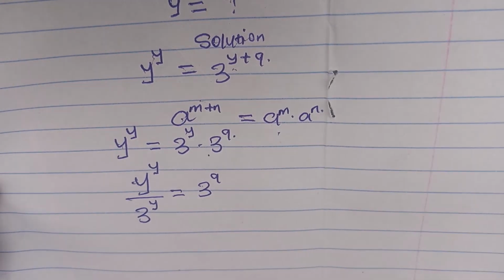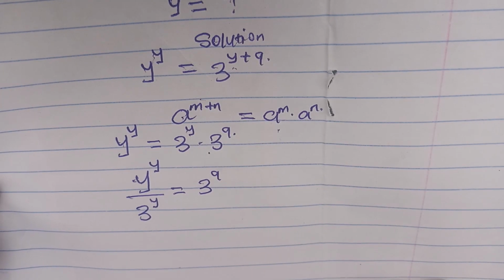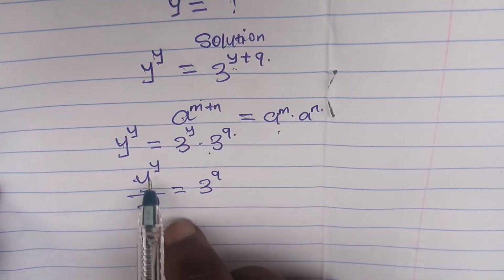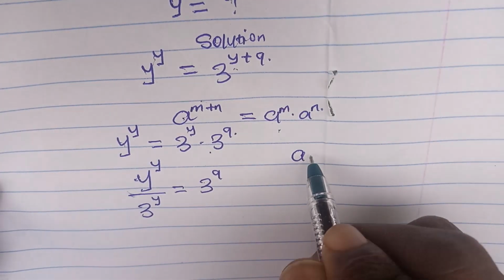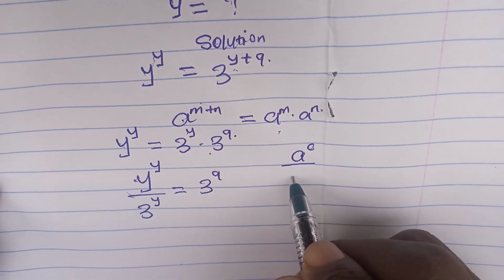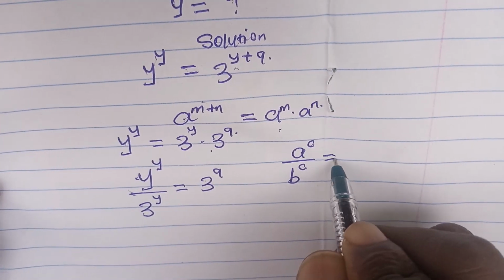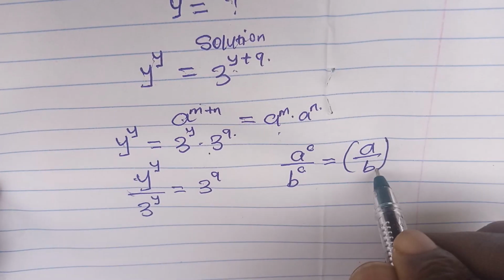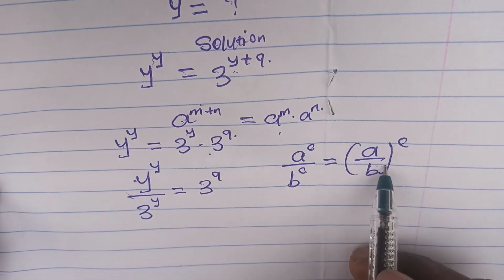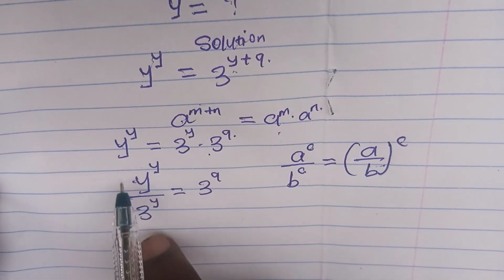On the left hand side we apply a rule which says a to the power of c over b to the power of c is also equal to a over b all to the power of c.